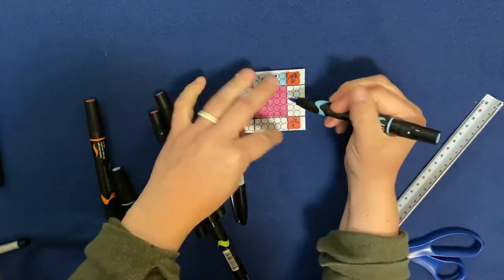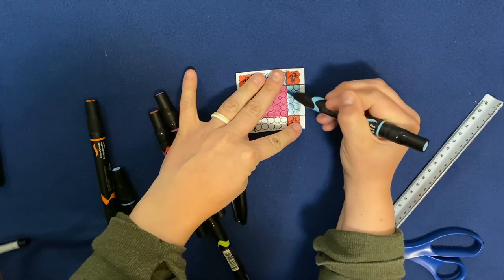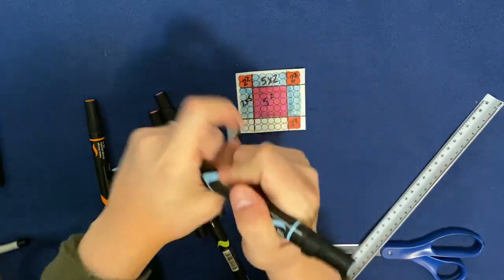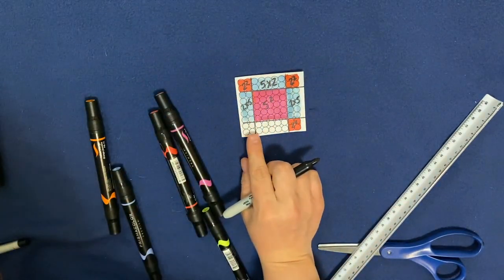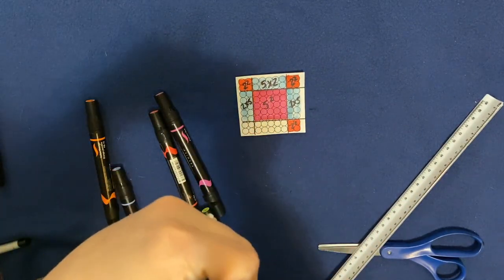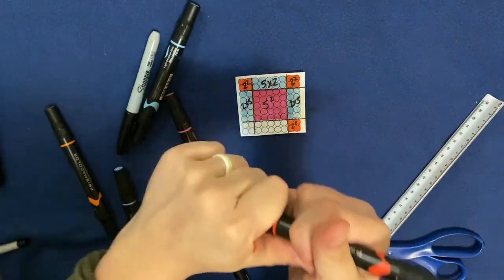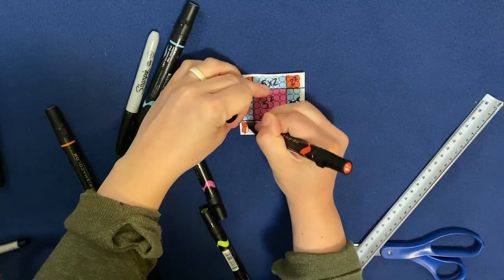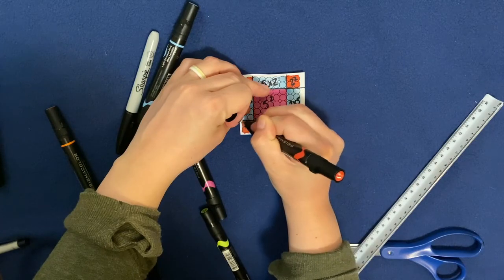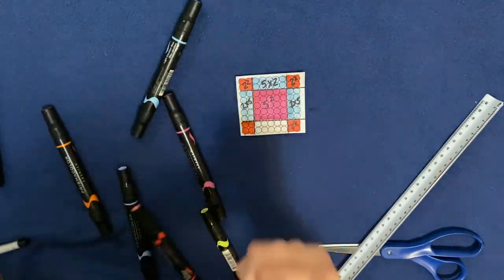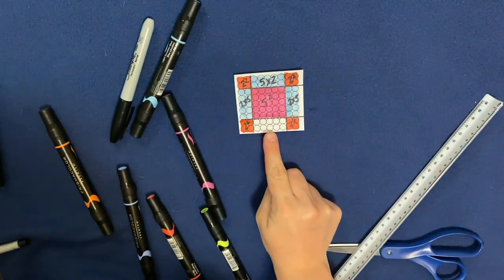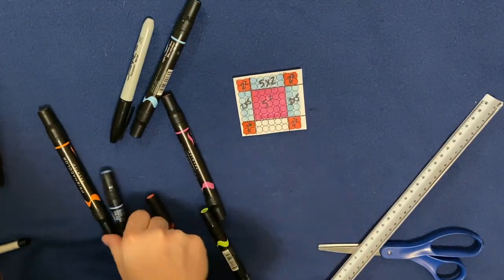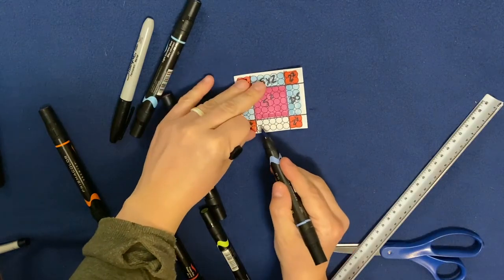I have 2 5 times again. Here I have 1, 2, 2 times. I'll be darned. Another 2 square. And then we have 1, 2, 3, 4, 5. 1, 2 times. 5 times 2.